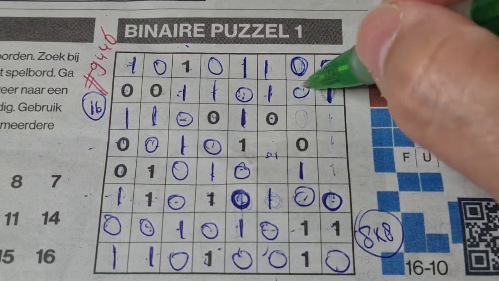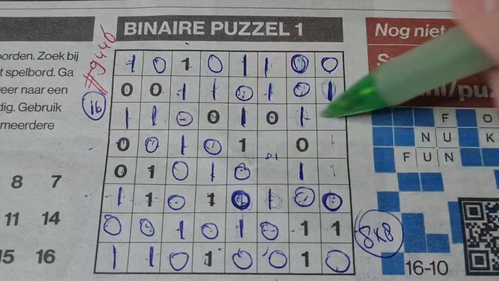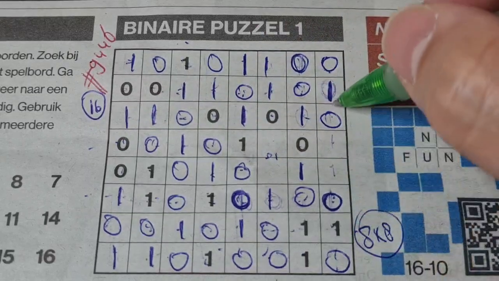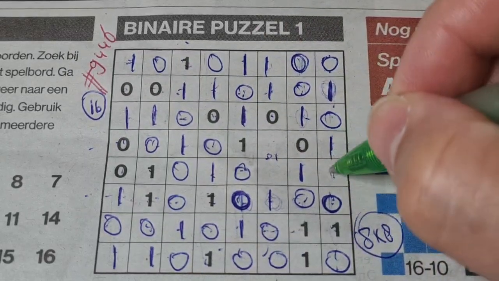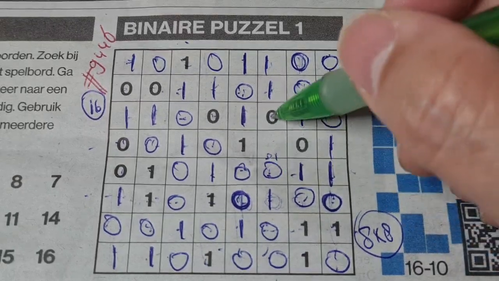Between 2 ones comes a zero. Double zeros, here one, there one. 4 ones we have here, so the rest are zeros. 4 zeros we have here, so the rest are 1s. Double ones, here no, there no. Between the zeros comes a 1.